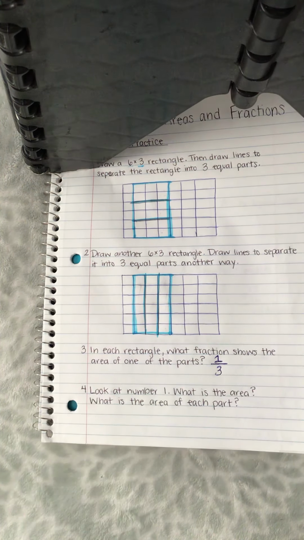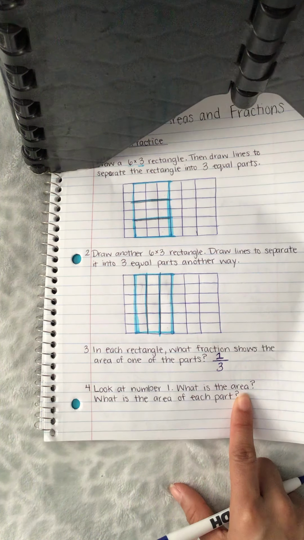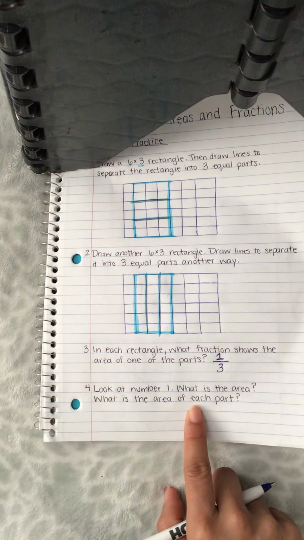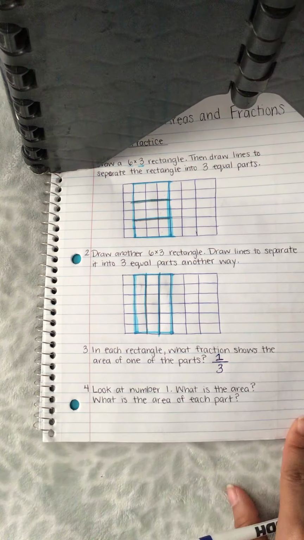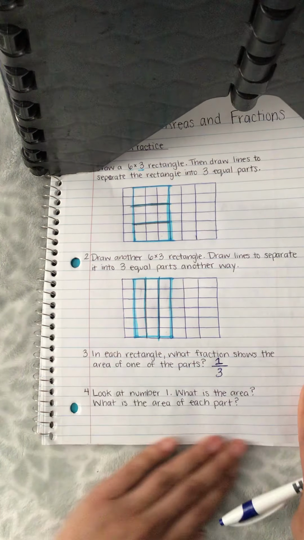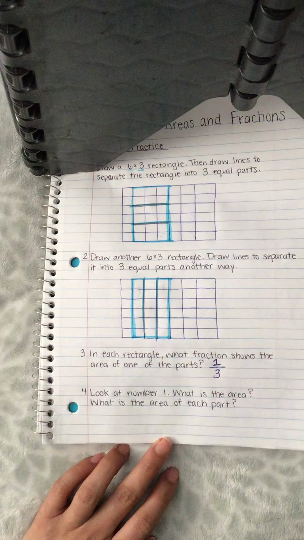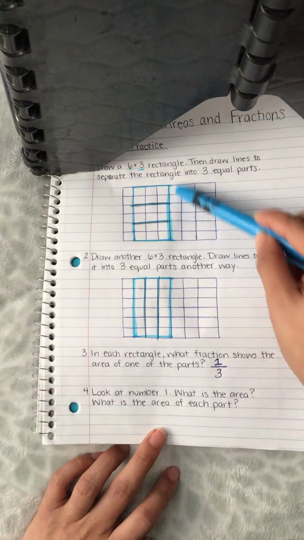For number 4, look at number 1. What is the area and what is the area of each part? So let's look at number 1. To find the area, we count all of the units inside of the shape. So the area for number 1, they want to know the area of the whole shape.